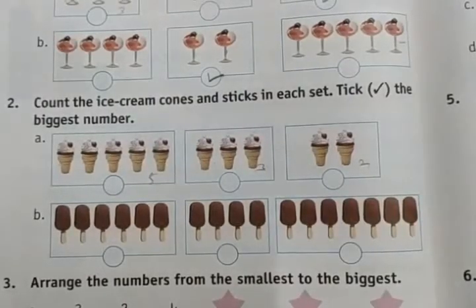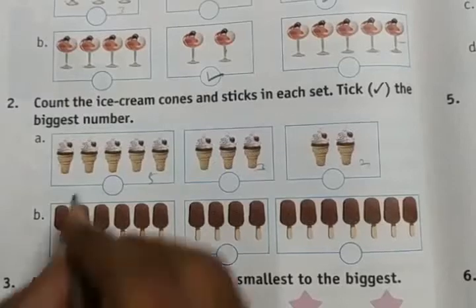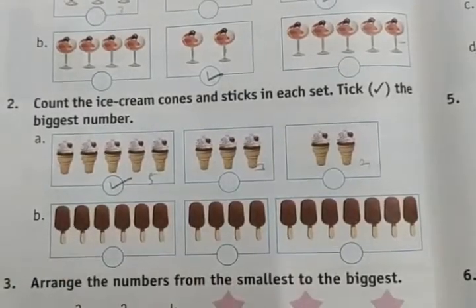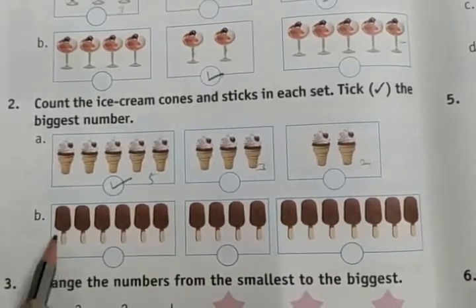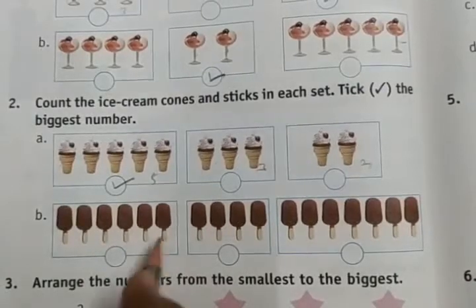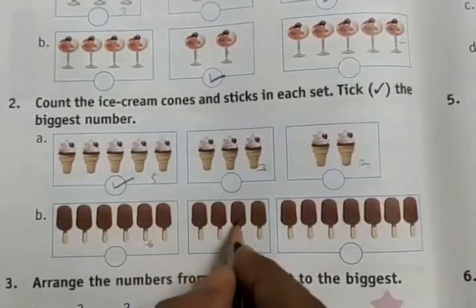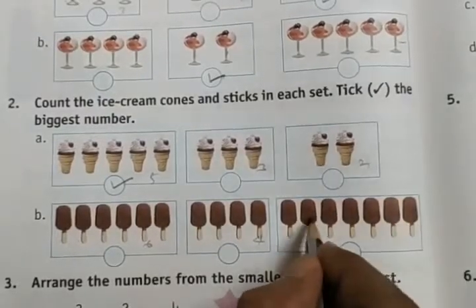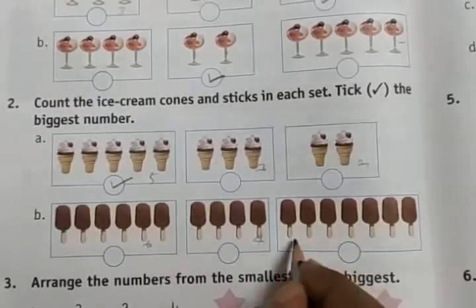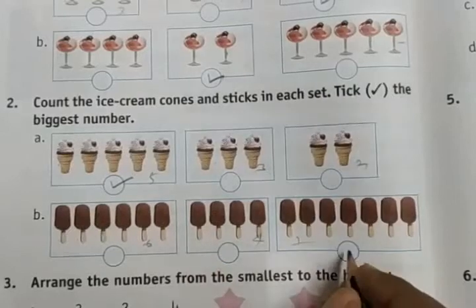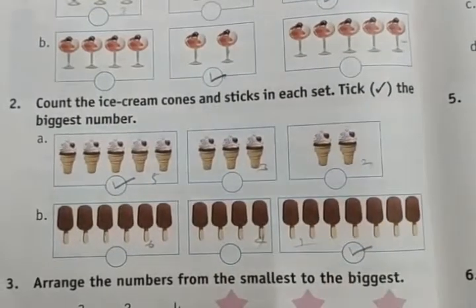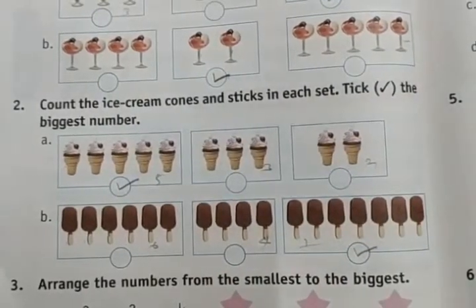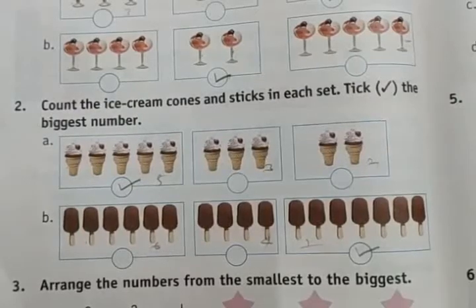Which is the biggest number here? In which group do we find more ice creams? Of course, we need to tick this one, right? So now we have to work on 1, 2, 3, 4, 5, 6. 6 numbers. 1, 2, 3, 4. 1, 2, 3, 4, 5, 6, 7. 1, 2, 3, 4, 5, 6, 7. So of course 7 is the biggest. We need to tick the 7. Right? Followed? Good.